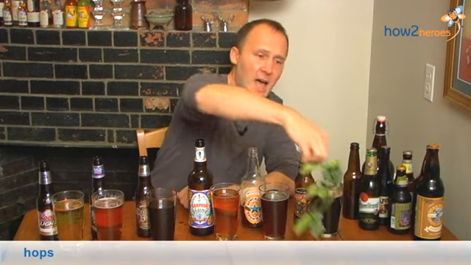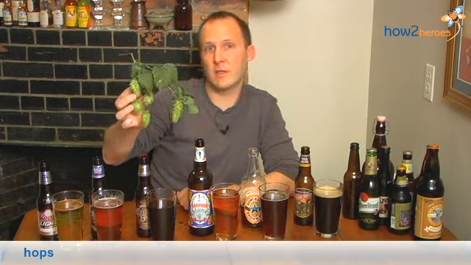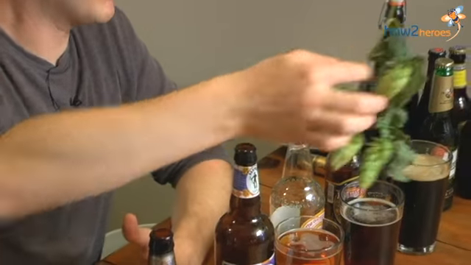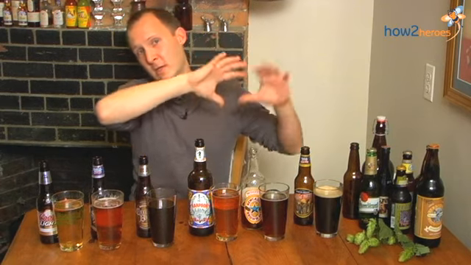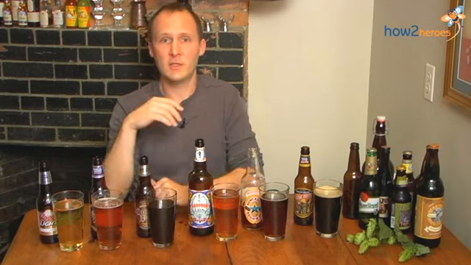So after the brewer will take the malted barley and extract the sugar from it, he'll add hops at various times during the brewing process. By the brewing process, I mean the boil. The malted barley's sugar is extracted and dissolved into water, then that comes to a boil and the hops get added. Hops get added at different times during the boil to achieve different effects.